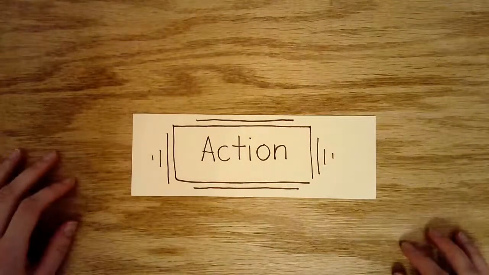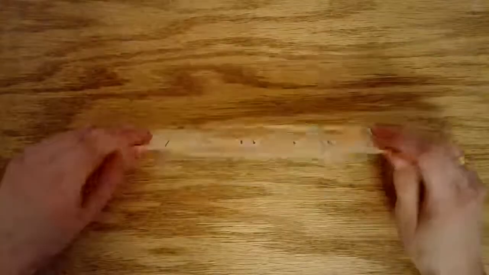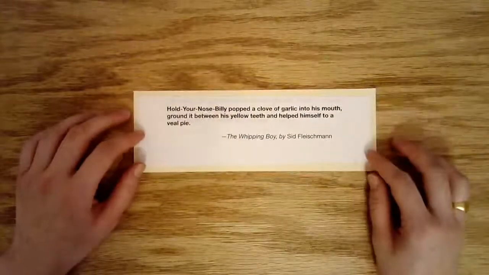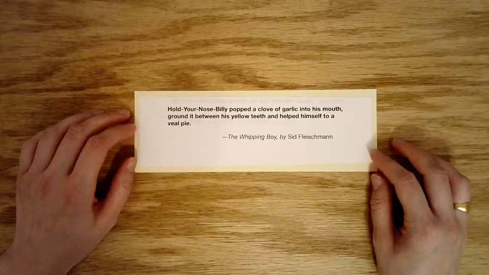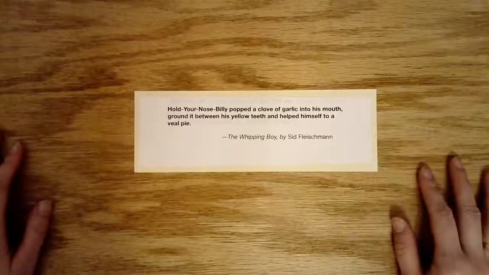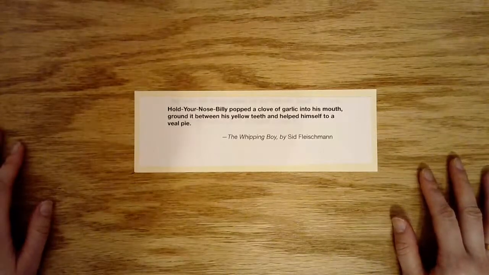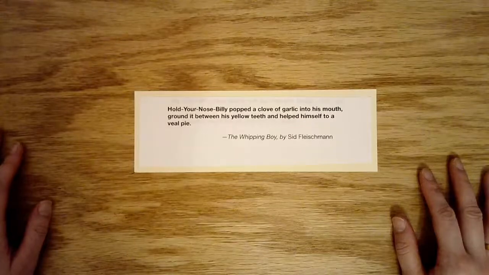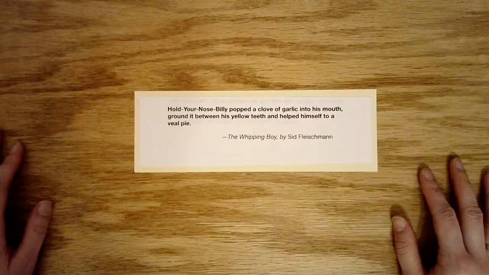So on the back of this card, I have the beginning of a story. It's from The Whipping Boy by Sid Fleischman, and it starts out like this. "Hold your nose, Billy popped a clove of garlic into his mouth, ground it between his yellow teeth, and helped him to a veal pie."